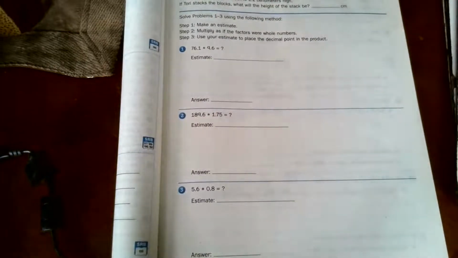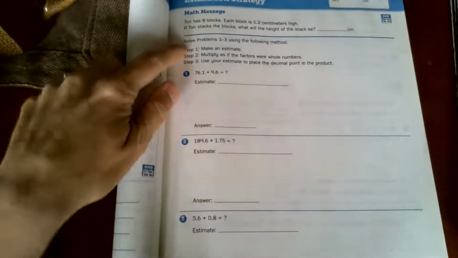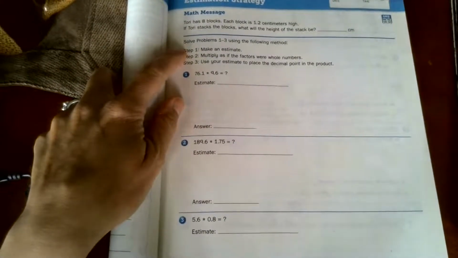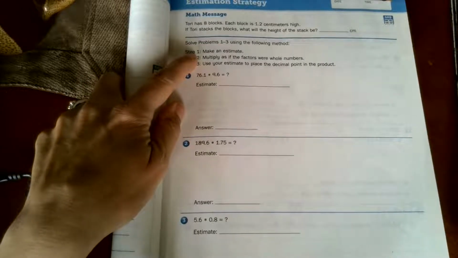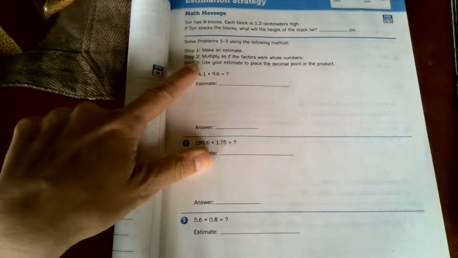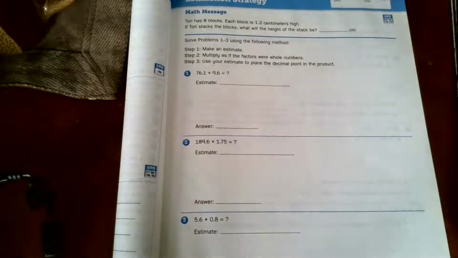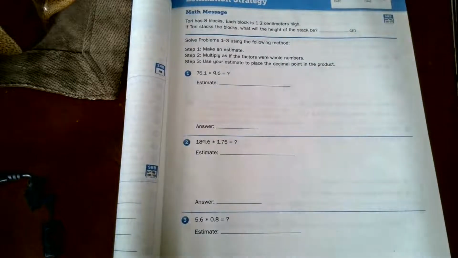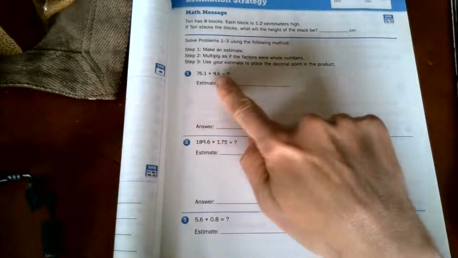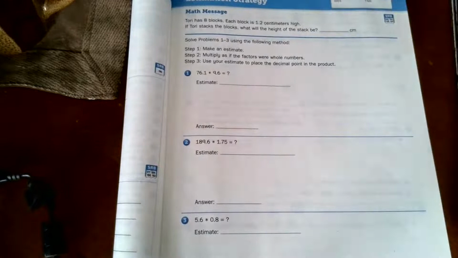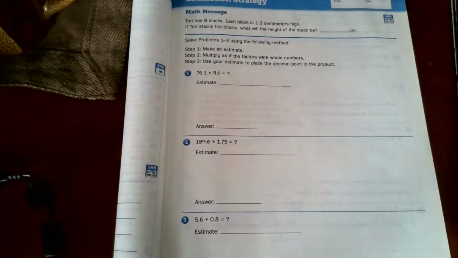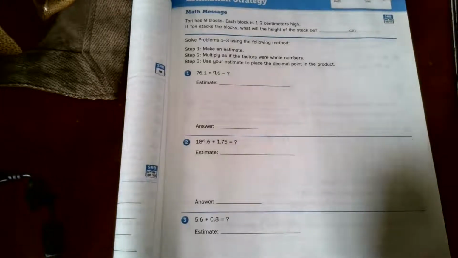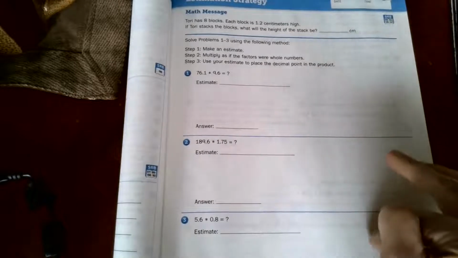So I'm going to show you the steps and what you're going to be doing on your own for each problem. So it says solve problems 1 to 3 using the following method. Look, step number 1, same thing we just did. Make an estimate. Step 2, multiply as if the factors were whole numbers. Step 3, use your estimate to place the decimal point in the product. So the same things that we just did in the video, you're going to be doing in your journal. I do not want you using your calculators anymore. I want to see the work in your journal.